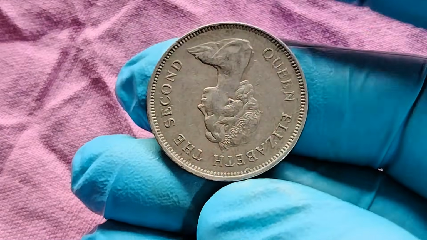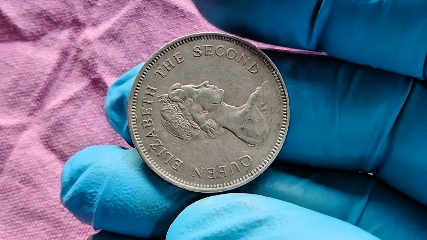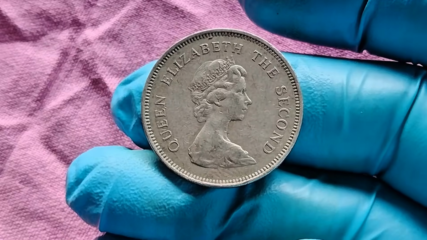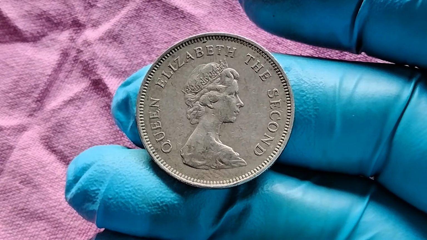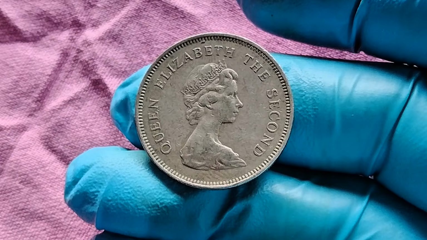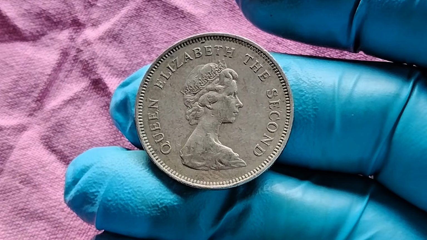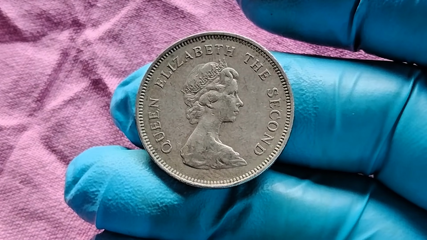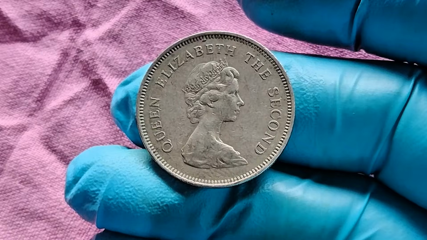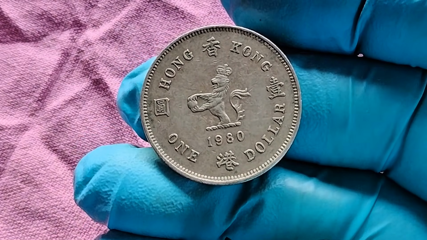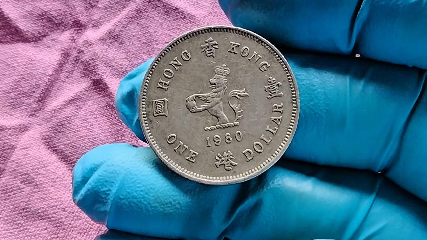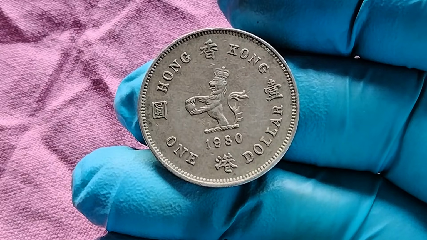The 1981 $1 coin represents an important part of Hong Kong's currency history because it circulated widely at a time when the region was rapidly developing into one of Asia's most important financial and commercial centers. Coins like this were used daily by millions of people in markets, shops, transportation systems, and small businesses throughout the territory. Today, the 1980 Hong Kong $1 coin is collected by numismatists around the world who are interested in world coins, British colonial coinage, and the economic history of Hong Kong.